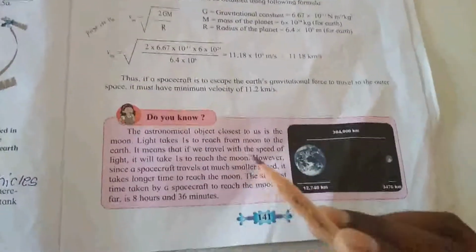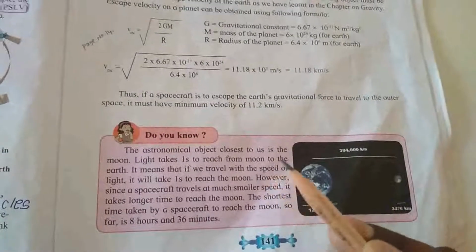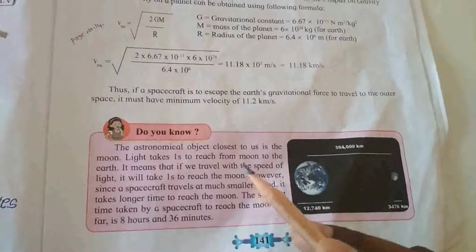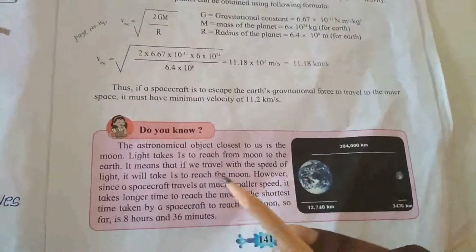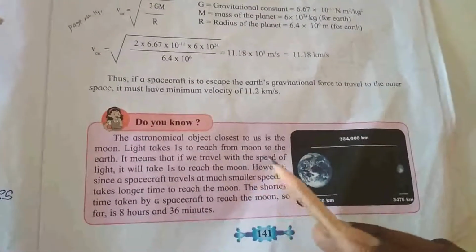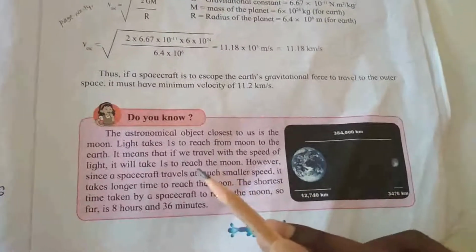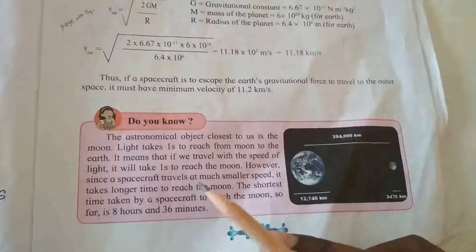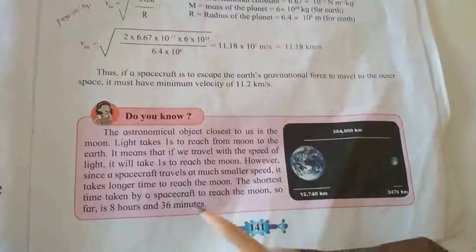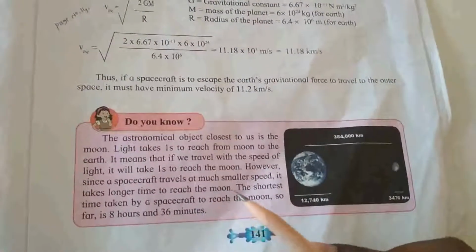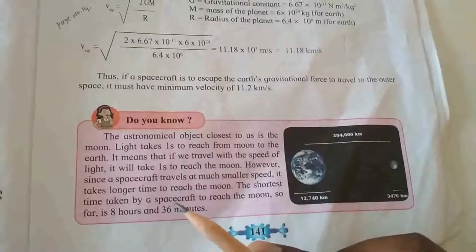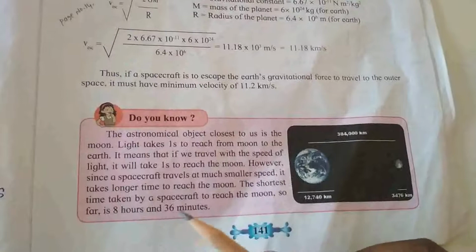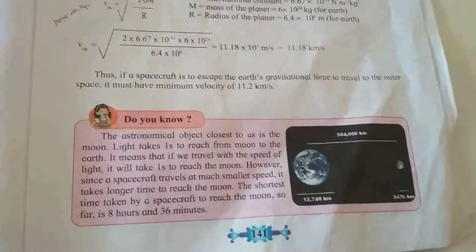Do you know the astronomical object closest to us is the moon? Light takes 1 second to reach from the moon to the Earth. It means that if we travel with the speed of light, it will take 1 second to reach the moon. However, since a spacecraft travels at a much smaller speed, it takes a longer time to reach the moon. The shortest time taken by a spacecraft to reach the moon so far is 8 hours and 36 minutes.